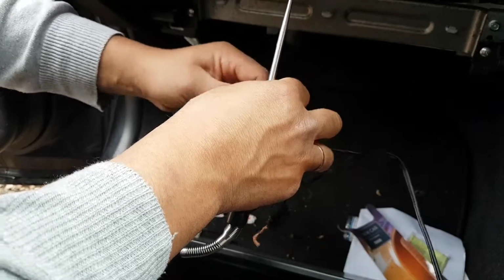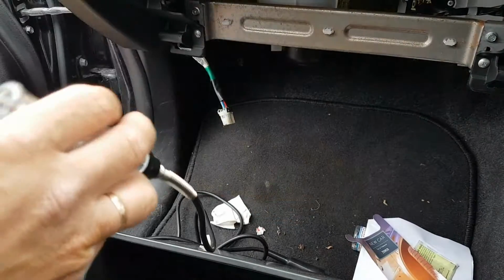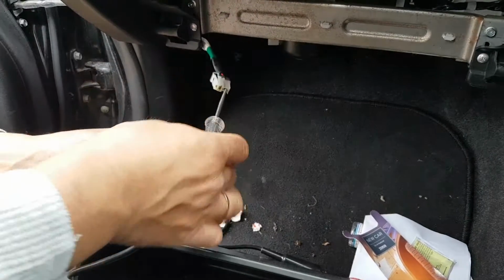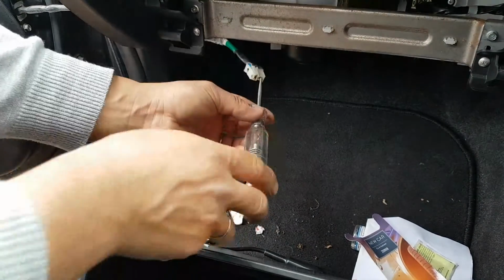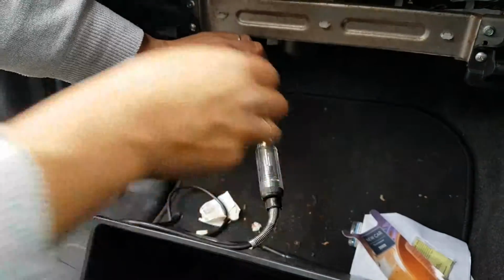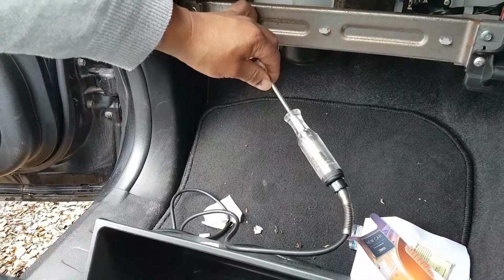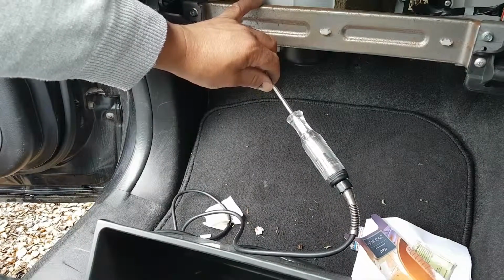Come on. Okay. And now, if I put this on my ground here, I want it to look at the test light. So right now I have my HVAC system off. I'm going to start to increase the speed slowly.